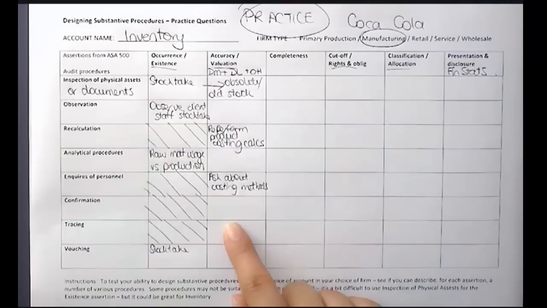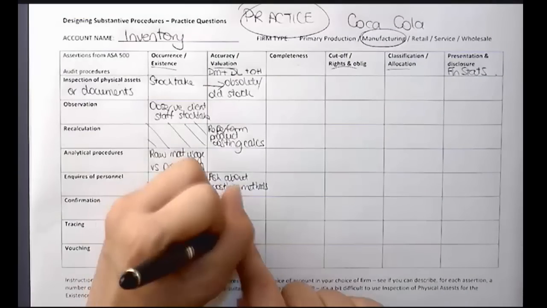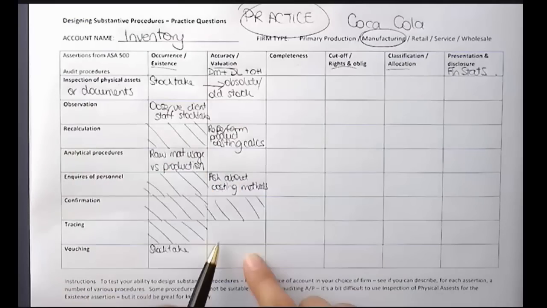Alright, we can't really use confirmation because there's nobody to write to there about how we would do costing, and we might use tracing or vouching. So regardless of whether we're starting with a stock take and we're working back to the inventory, or we're starting with raw materials and following it forward, we can use recalculation or analytical procedures along with tracing or vouching to check that the value of that inventory is correct.